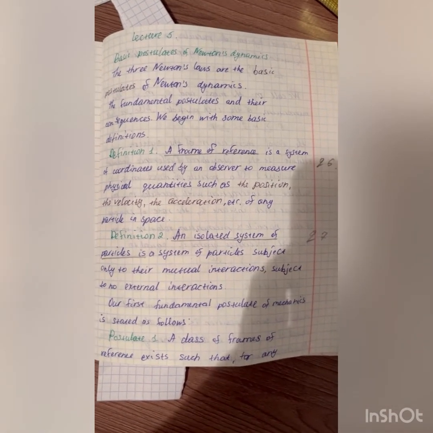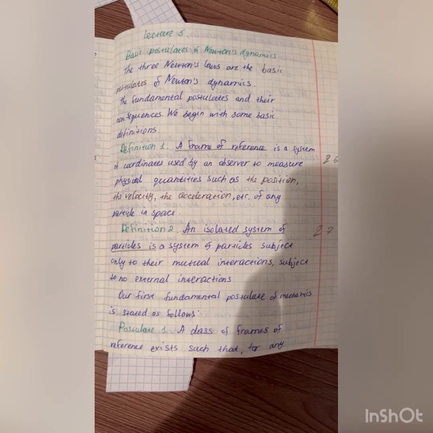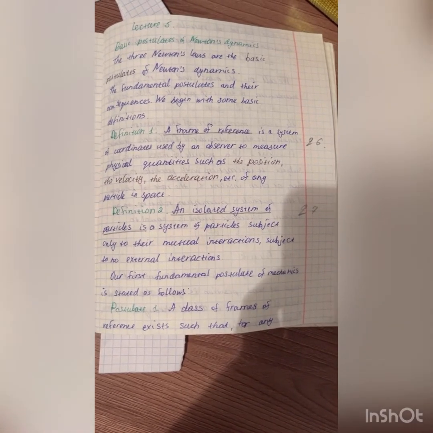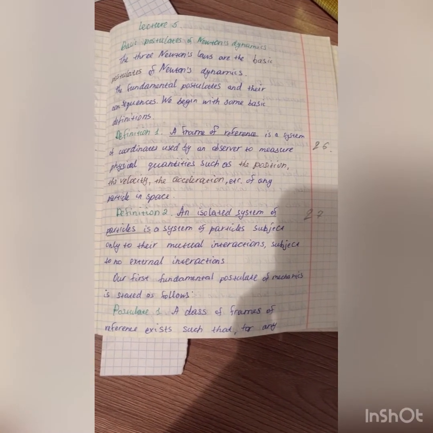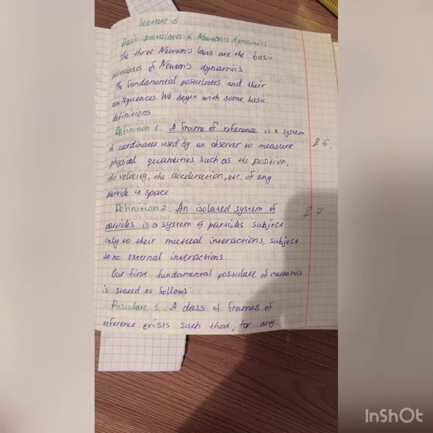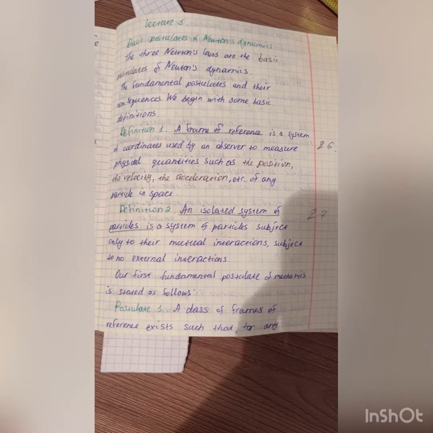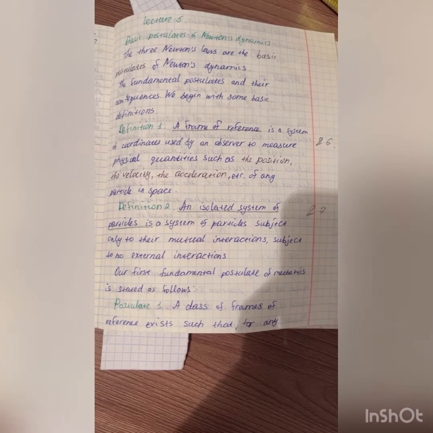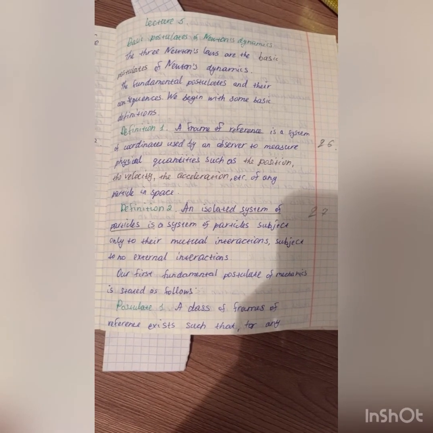Definition first: a frame of reference is a system of coordinates used by an observer to measure physical quantities such as the position, the velocity, the acceleration, etc., of any particle in space. And definition second: an isolated system of particles is a system of particles subject only to their mutual interactions, subject to no external interactions. Our first fundamental postulate of mechanics is stated as follows.